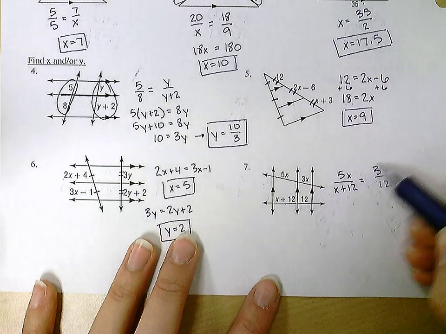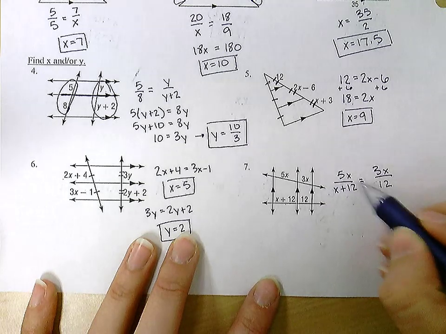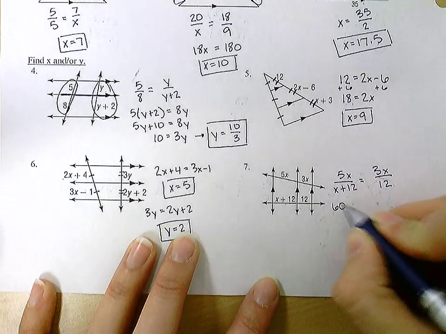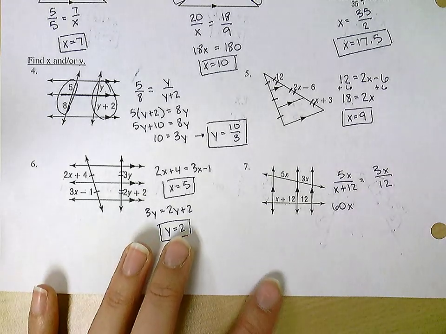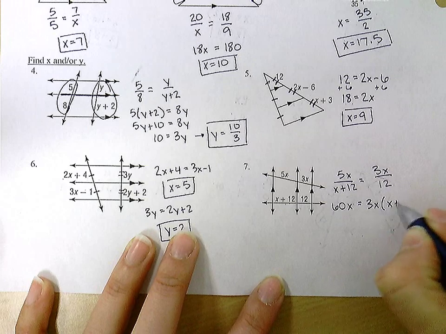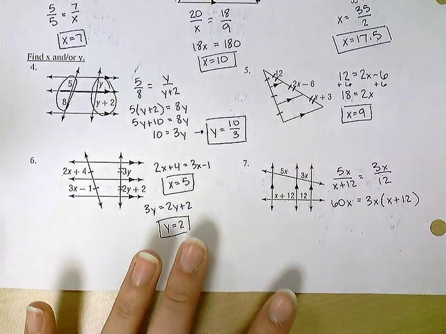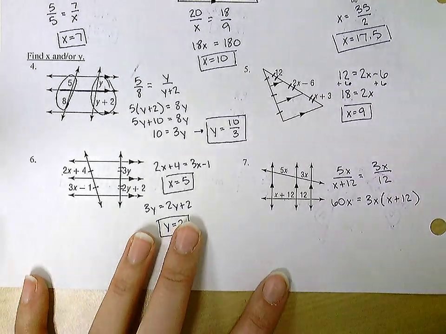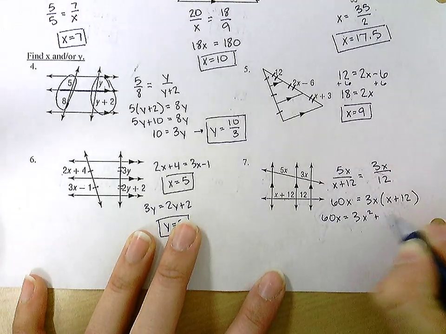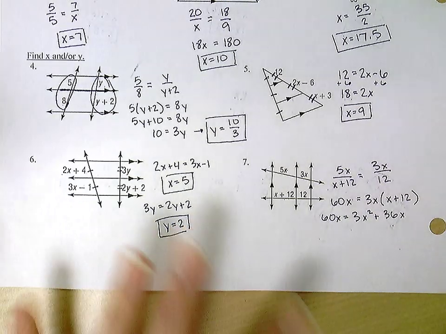From here, I'm just going to cross multiply. So I have 5x times 12. Well, 5 times 12 is 60, and I still have that x. That's equal to 3x times the quantity x plus 12. I need to distribute that 3x. So I have 3x squared plus 36x.